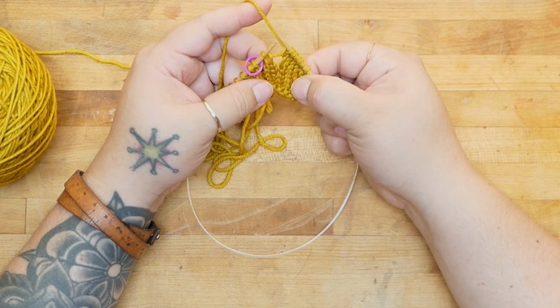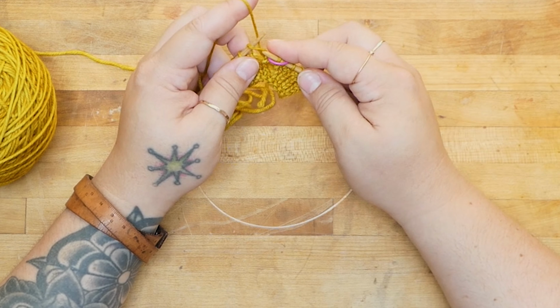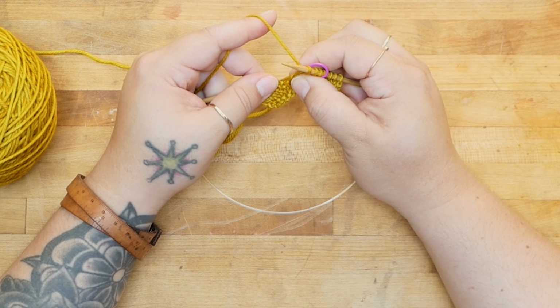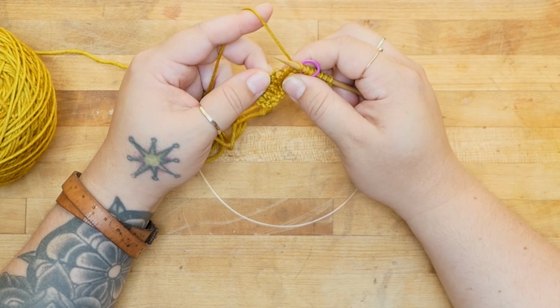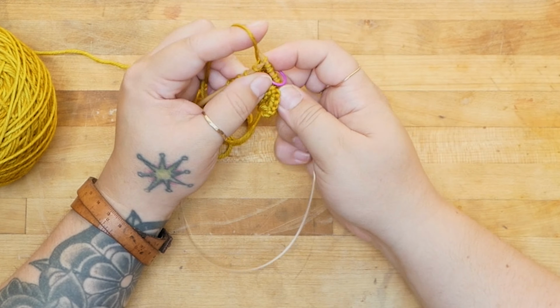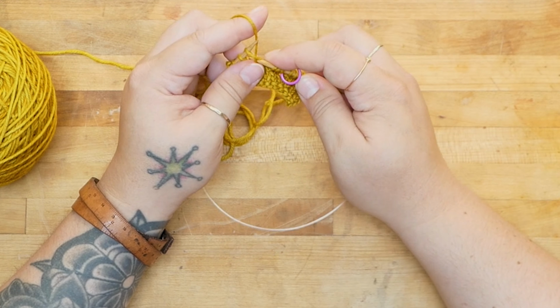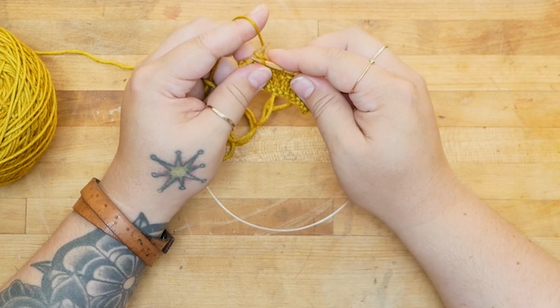Ta-da! You've got your right leaning increase, knit one stitch, slip your marker, knit one more stitch, and then again, we're going to do a left leaning increase where we're going to pick up that strand from the back to the front and then knit that stitch. And then that's basically it.